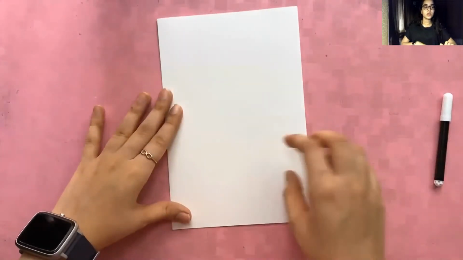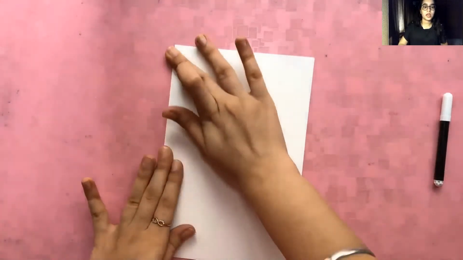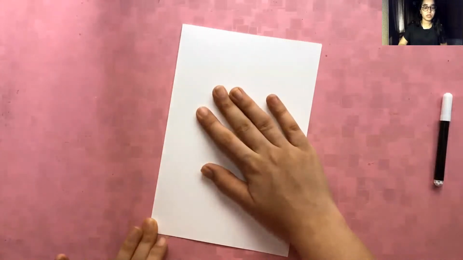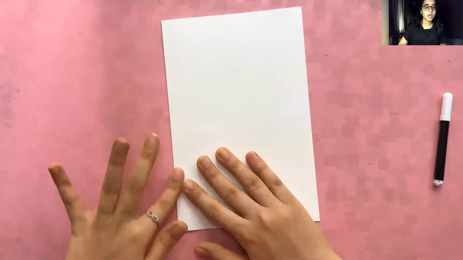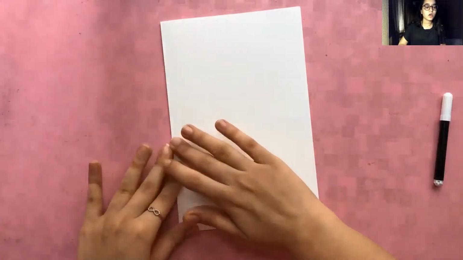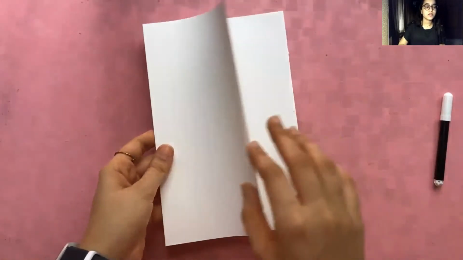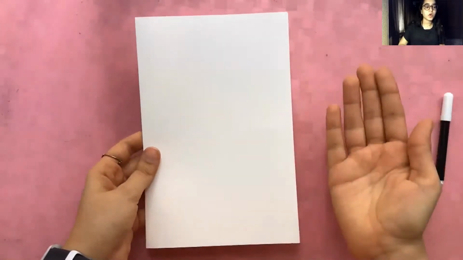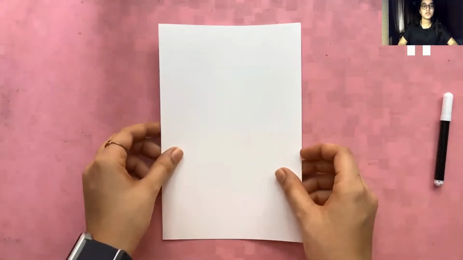Now, you need to make sure that the opening of your greeting card or the page that we have folded, see, this is the opening that we have. This is the opening, and the opening is on the right side. Okay, so just make sure that the opening is on the right side of your sheet or your right side. Okay, so the folding should be on the left side and the opening on the right side.